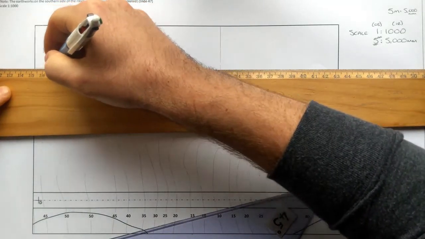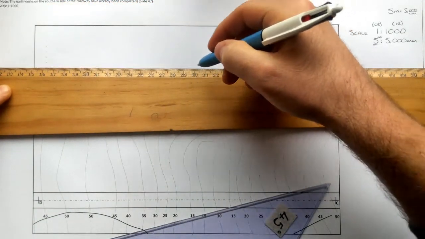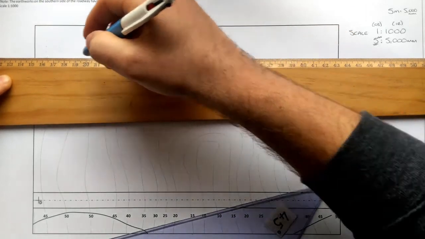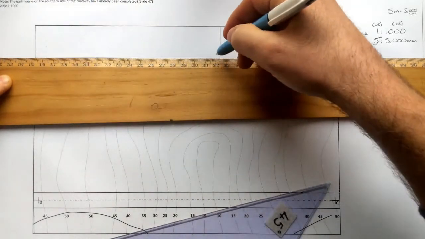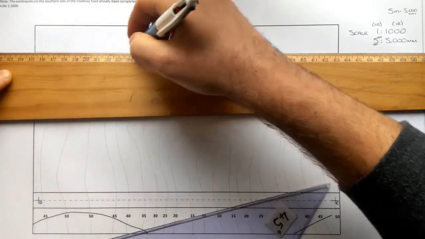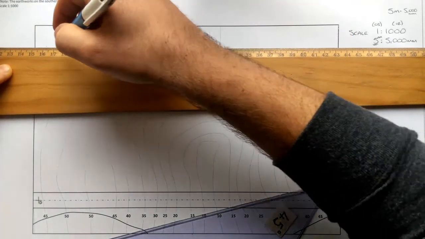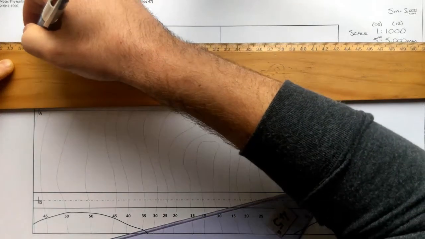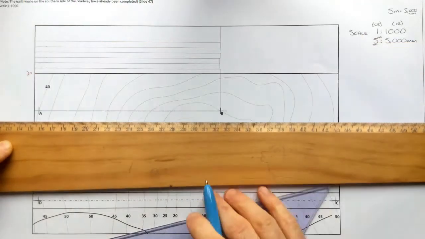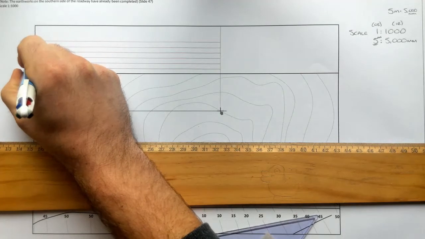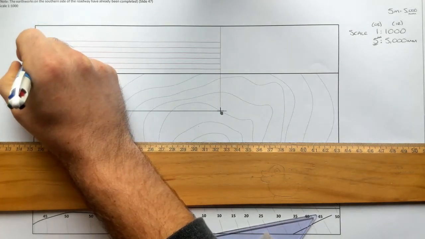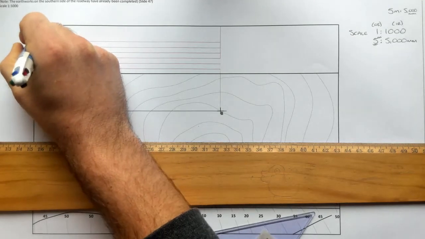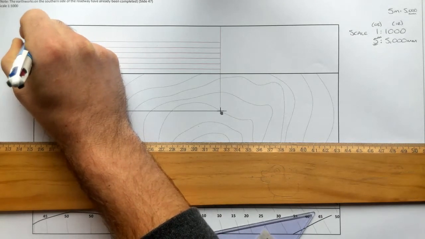And this one will be at 25, 30, 35, 40, 45 and finally 50. Okay, so write in my increments: 25, 30, 35, 40, 45 and finally 50.